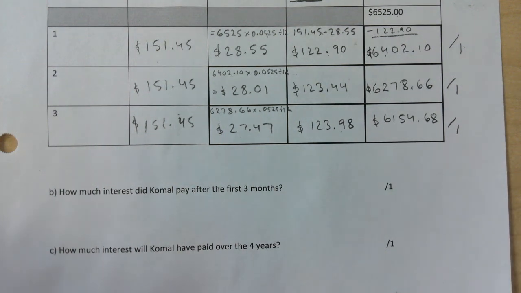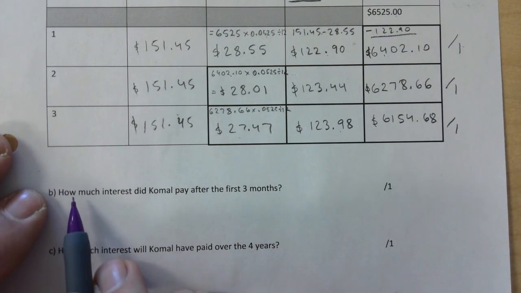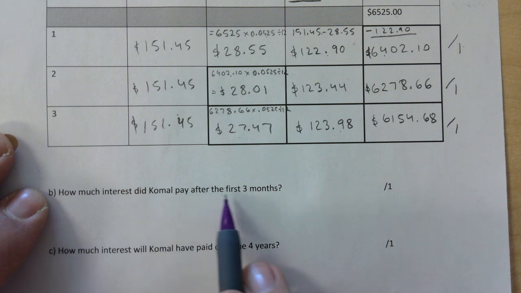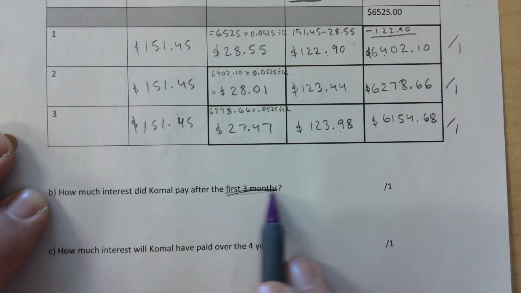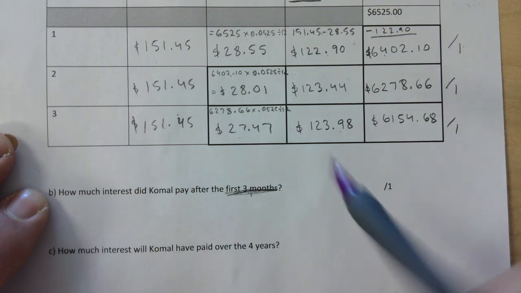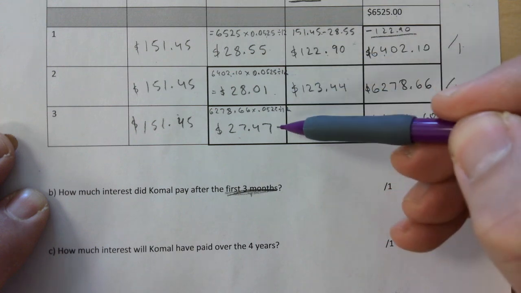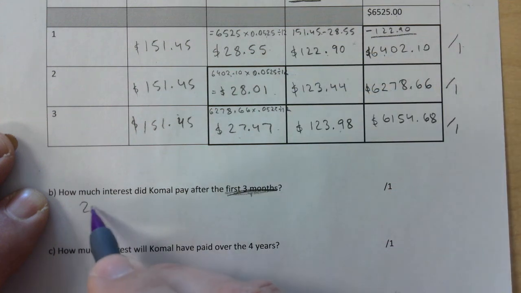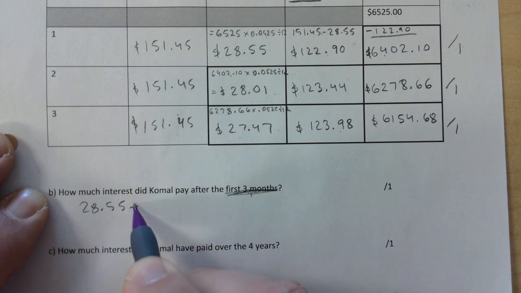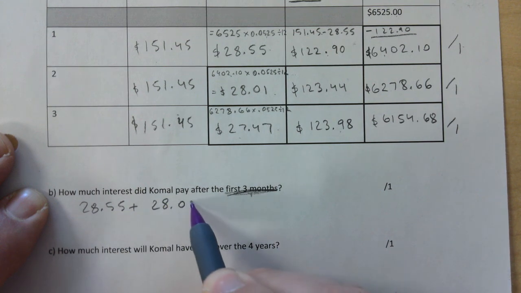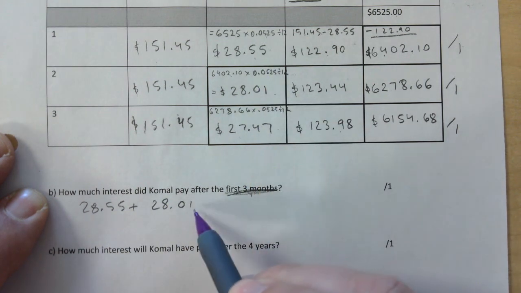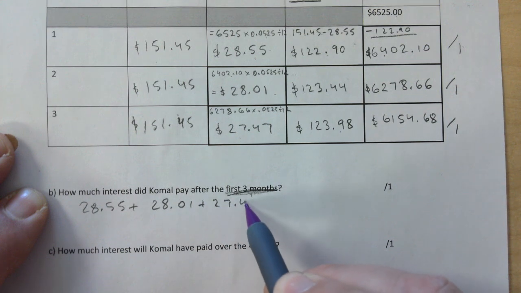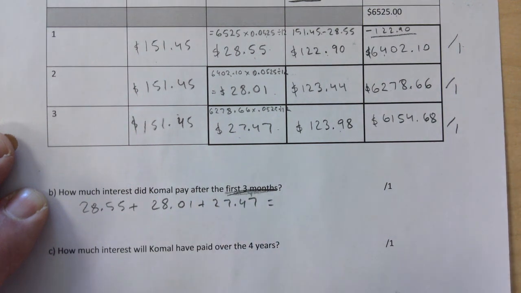They're just like excited. Anyways, how much interest did Kamal pay after the first 3 months? And I talked about that, right? It's these 3 values added up. So whatever you got in these 3 boxes, if you added those up, you get the mark here. Okay?